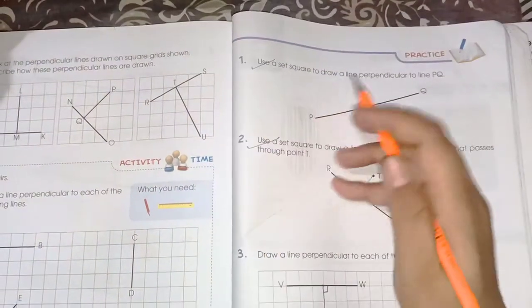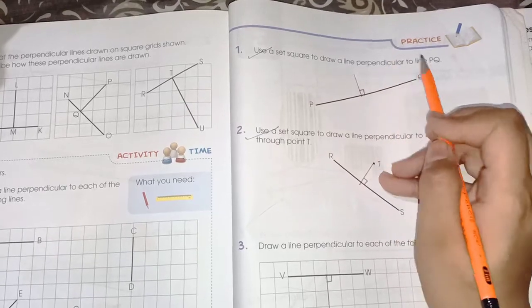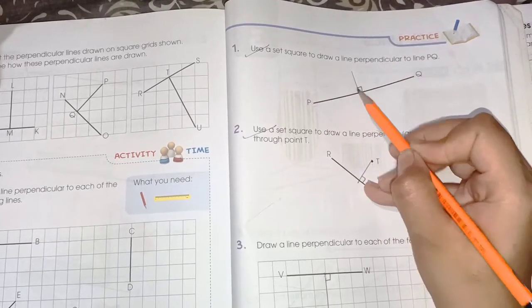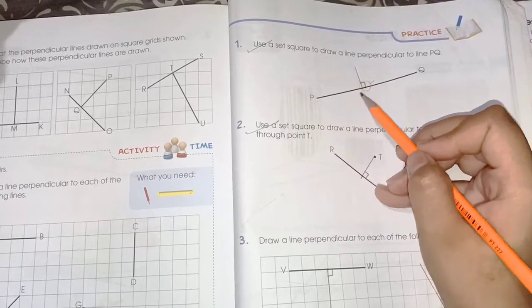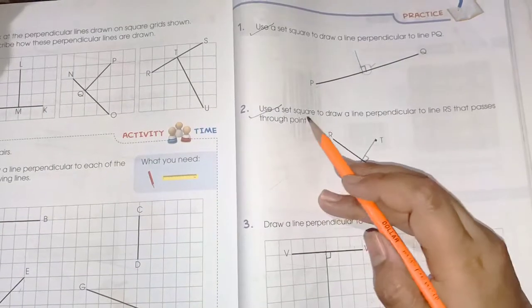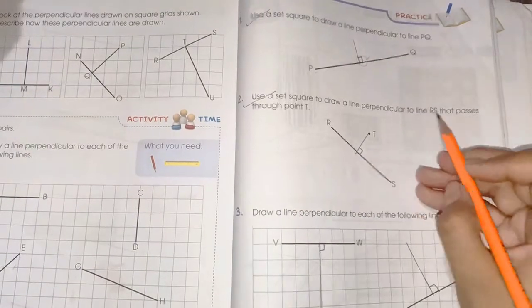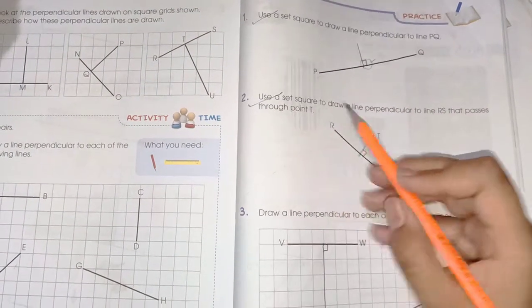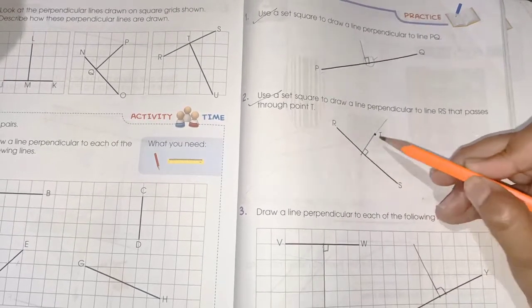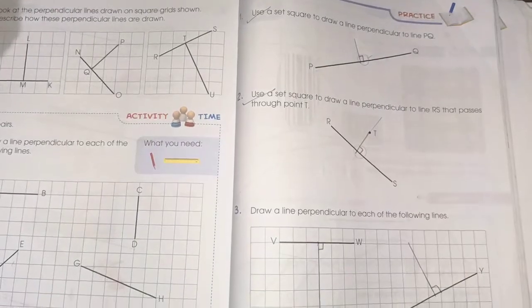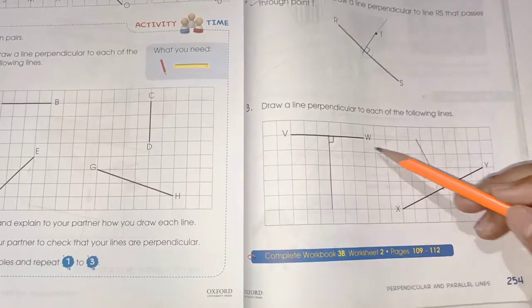Page number 254, again practice. Use a set square to draw a line perpendicular to line PQ. Here I have drawn a line from the center straight, making a right angle, so it is a perpendicular line. Again, use a set square to draw a line to RS that passes through the point T. Here is the point T, and a line to RS is like this. This is a right angle and the line is a perpendicular line. Here again we have to draw two perpendicular lines between VW and XY.